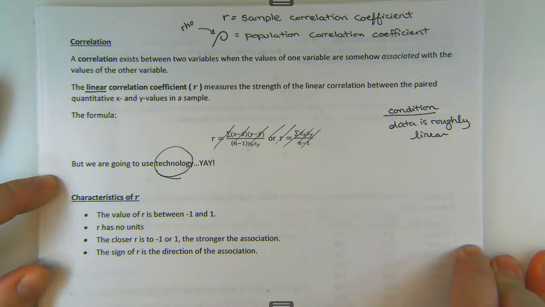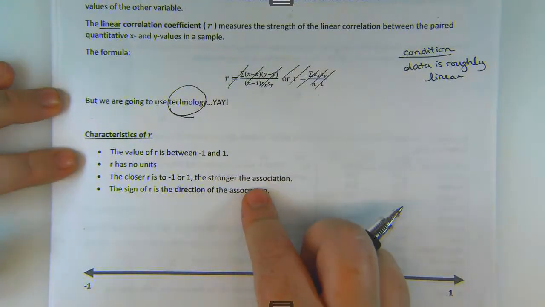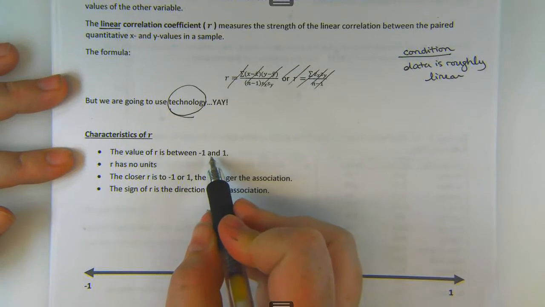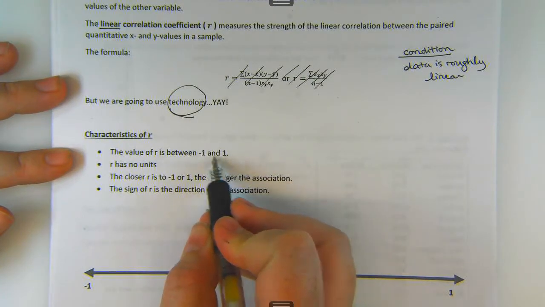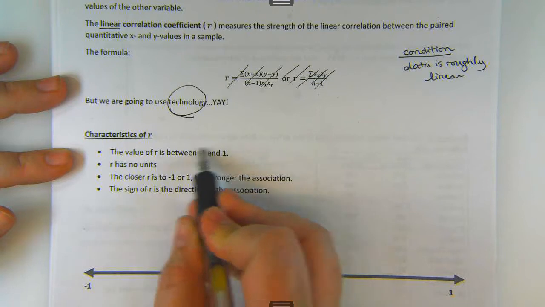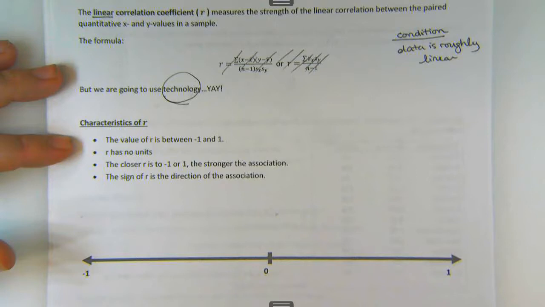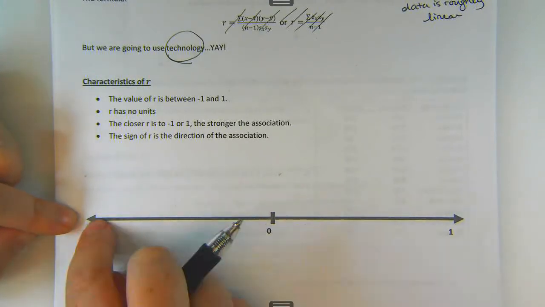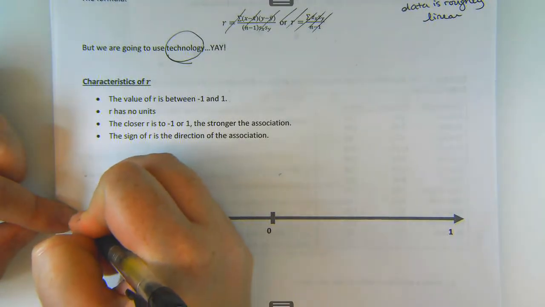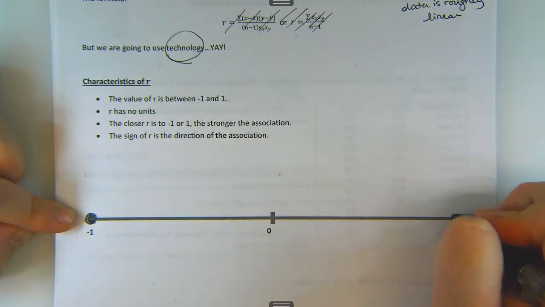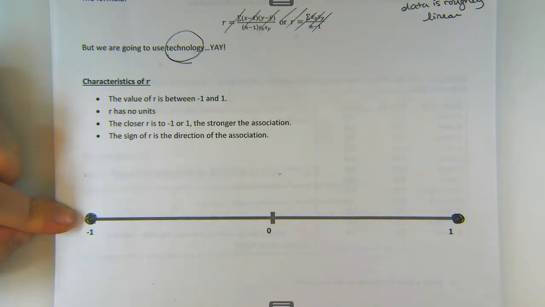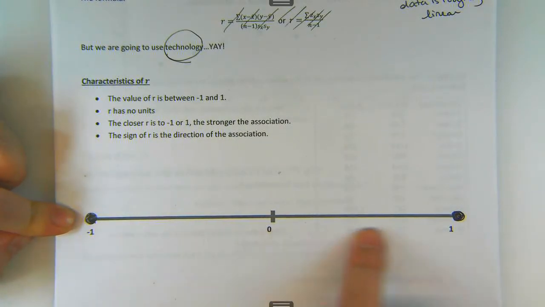So when we use technology and get a number out for R, here are some characteristics of what we're going to see. R is a number that's between -1 and +1. It'll always be between those two values there, inclusively. We could get R equals -1, we could get R equals +1. Something we're going to do is talk about this scale down here. And actually where I have arrows, that should probably just end at -1 and at +1, since it can't continue on. But the idea is this value of R is going to land somewhere on this number line, and where we land tells us about our scatter plot, tells us about this direction and strength of our data.